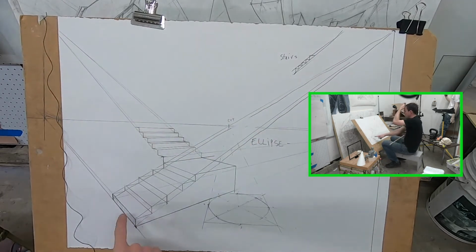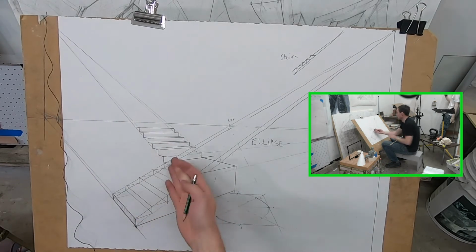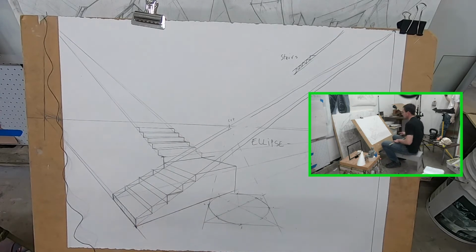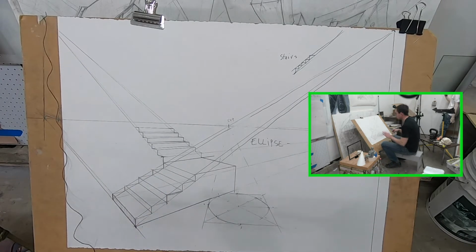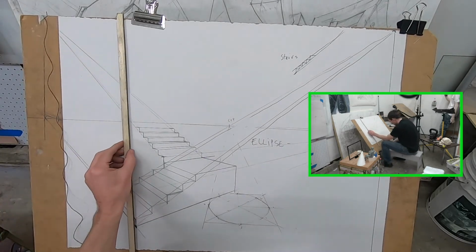So as you can already see, as we're approaching the horizon line, we're just seeing less and less of that top plane. And then as we go over the horizon line, then we're just going to be seeing that underside plane. So let's keep going.